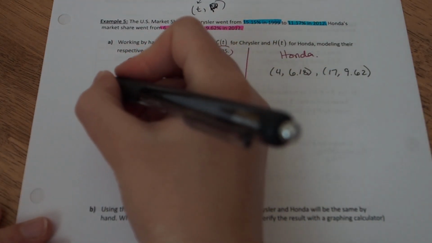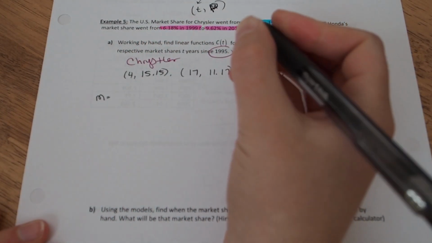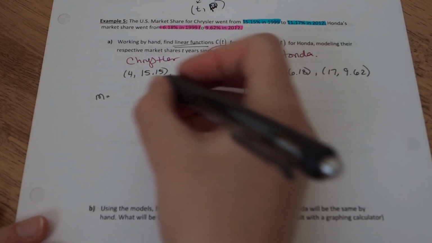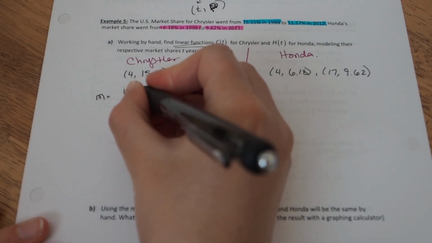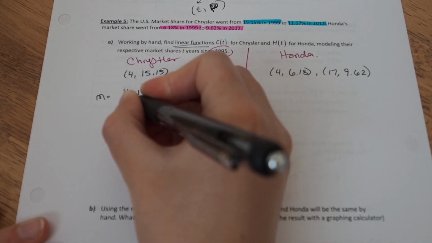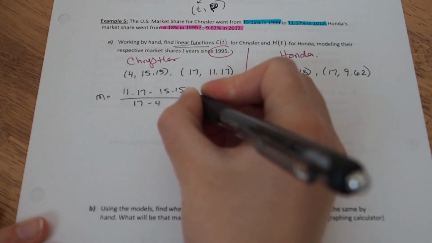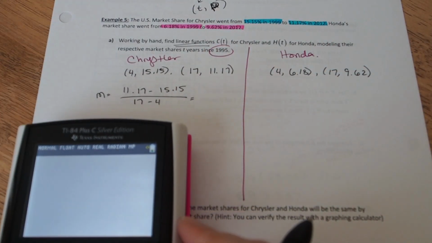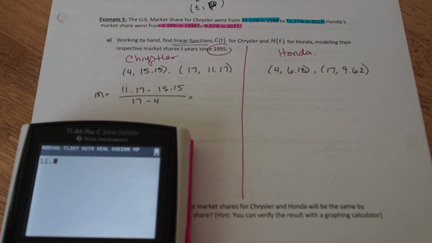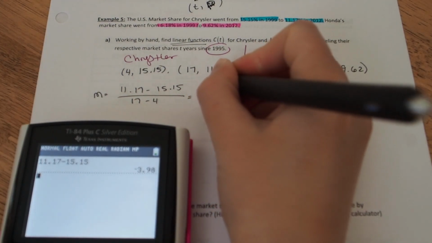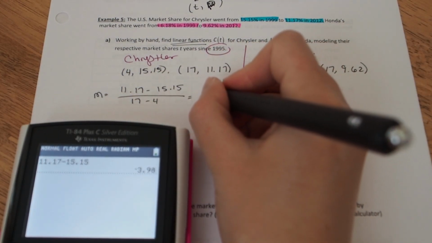Okay, so in the Chrysler equation, let's find slope. I want to write a linear function, so I need slope and intercept. Find slope first: y2 is 11.17 minus y1 is 15.15, over x2 is 17 minus 4. So I've got 11.17 minus 15.15 on the top, that's negative 3.98, divided by 17 minus 4, which is 13.